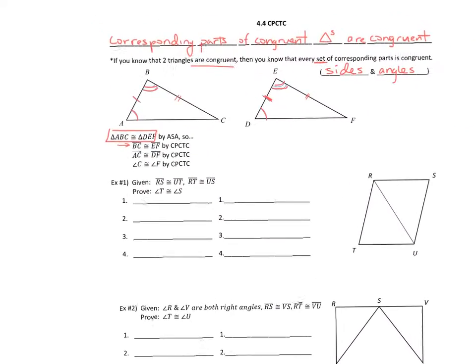I can also say that segment AC is congruent to segment DF because I've already proved the triangles are congruent. If the triangles are congruent, everything about them is congruent, okay? What's the last thing that I can say then?